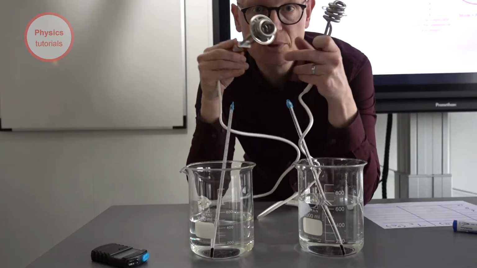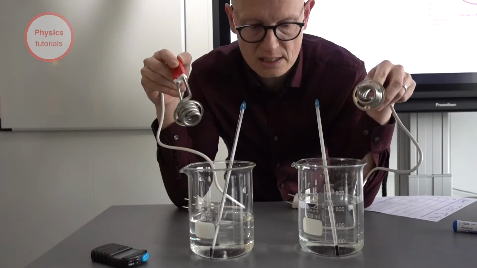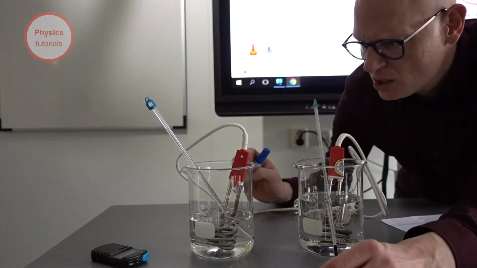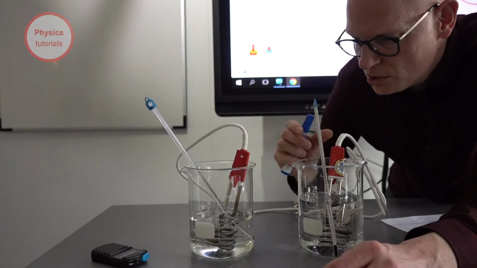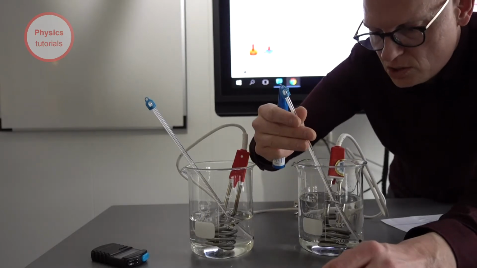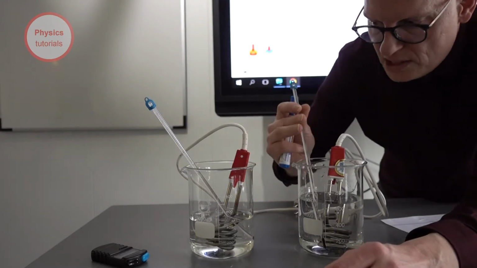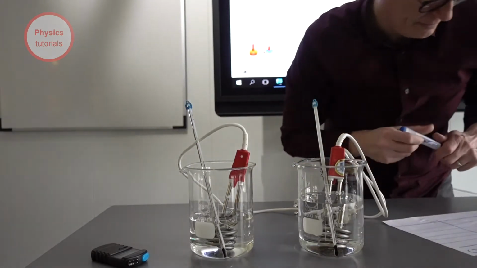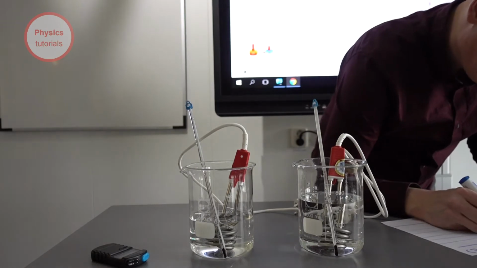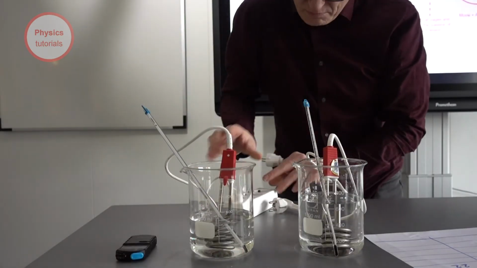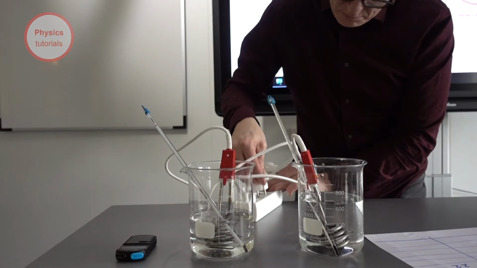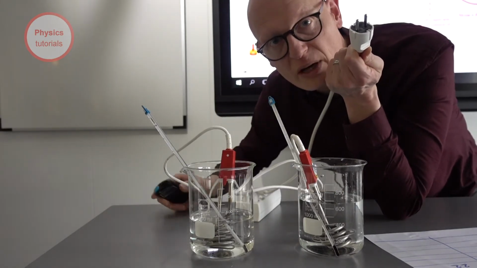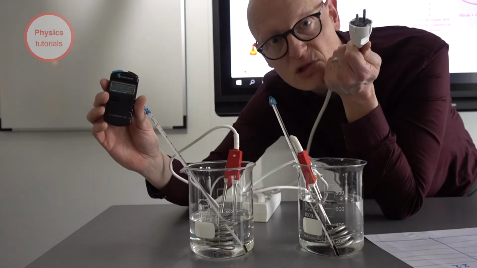Now I'm going to put those heating elements in the cup. This one is 22 and this one is also 22 degrees Celsius. Okay. Now I'm going to plug in the heating elements to the main supply, and at the same time I'm going to start my stopwatch.